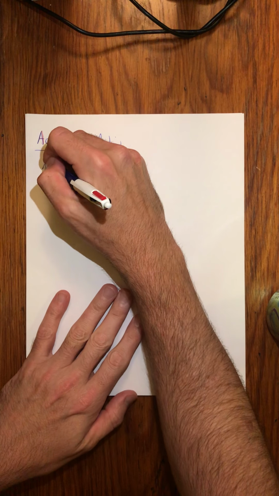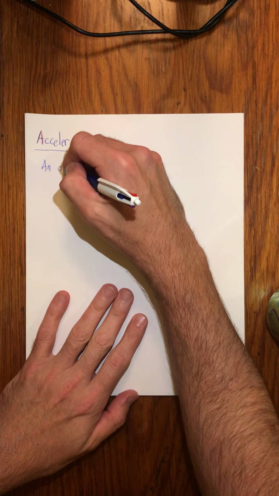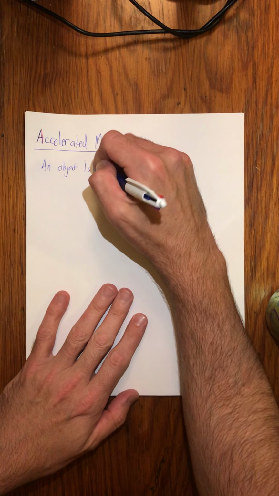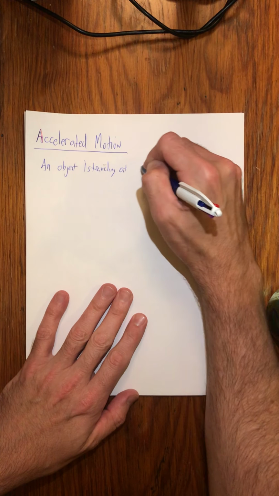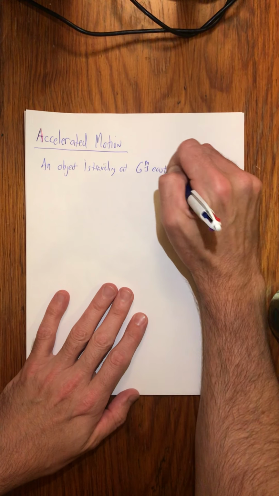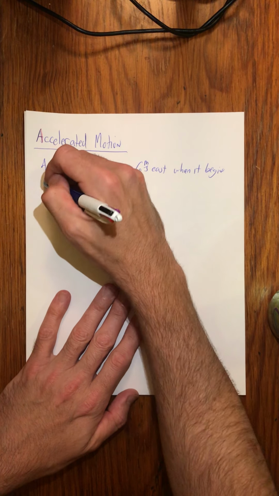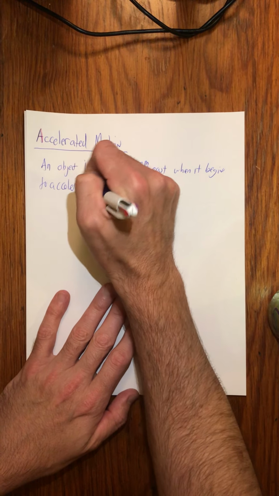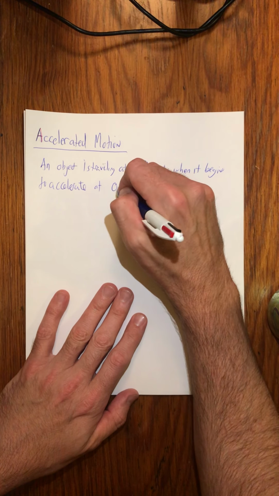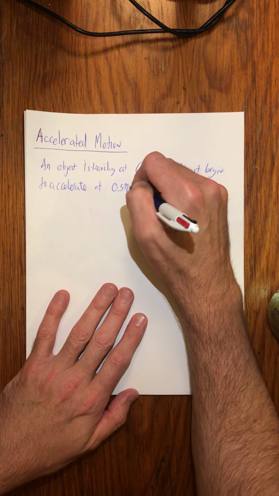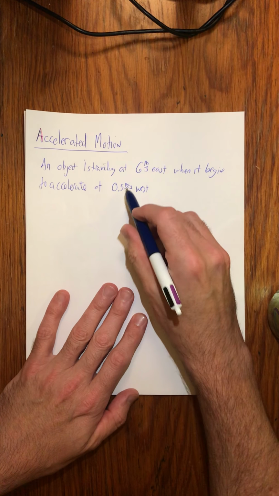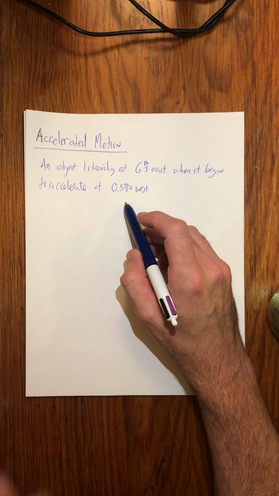So everything that we've done so far with acceleration, we've been doing these charts to track what's happening over time. That's not really how problems get done. So let's look at a common, easy problem here. An object is traveling at 6 meters per second east when it begins to accelerate at, let's say, 0.5 meters per second each second west, right? Meters per second squared, or meters per second each second.